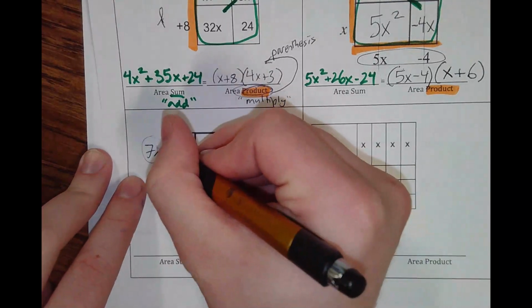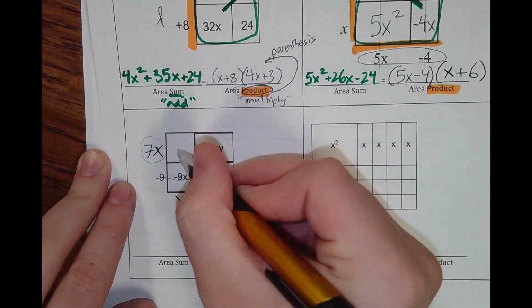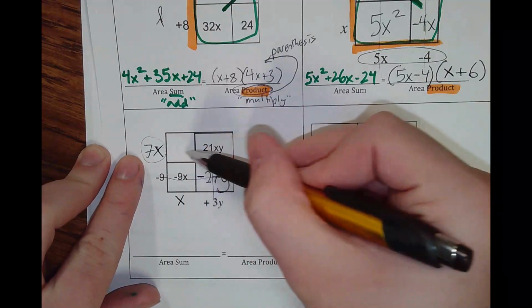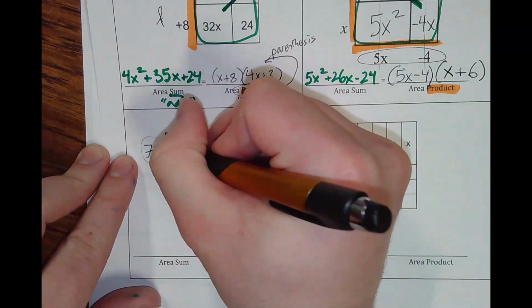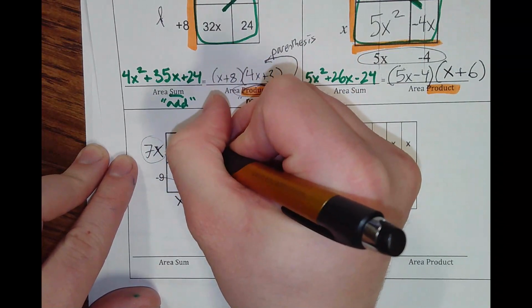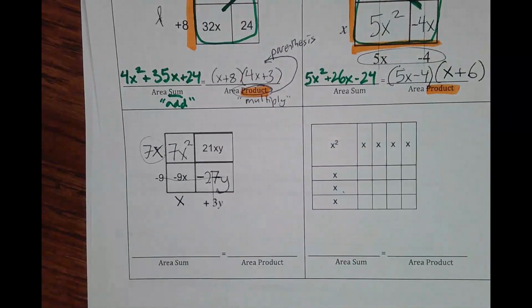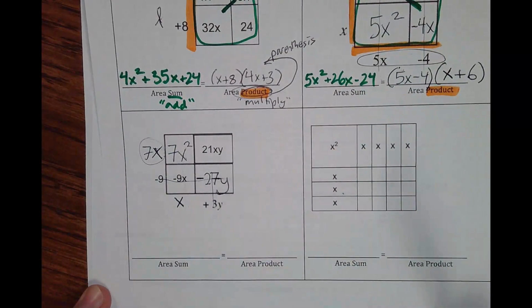Lastly, we now have enough information to figure out what this piece is. 7x times x, see where they cross. That's going to be 7x squared. Very important to remember the square. X times x is x squared.